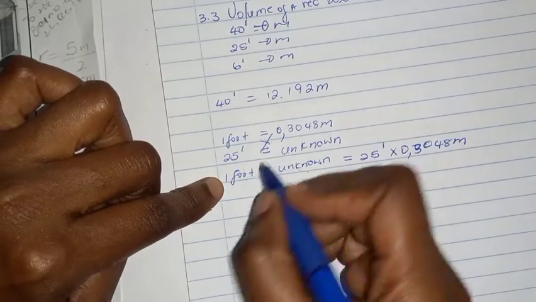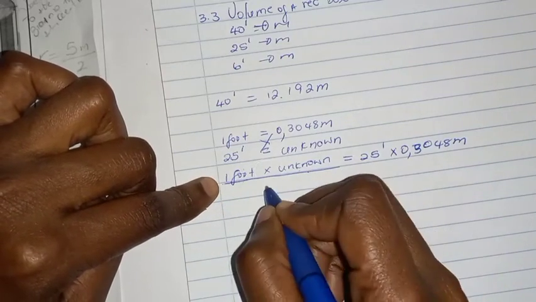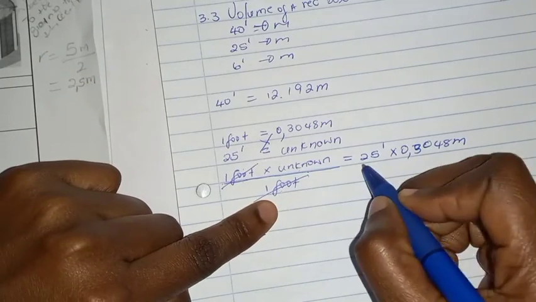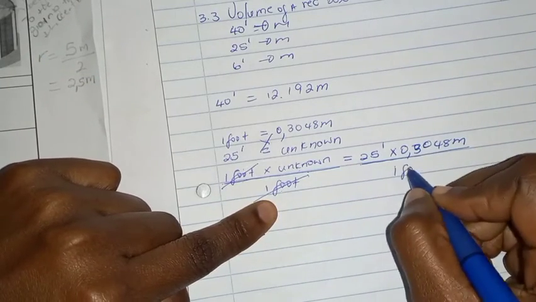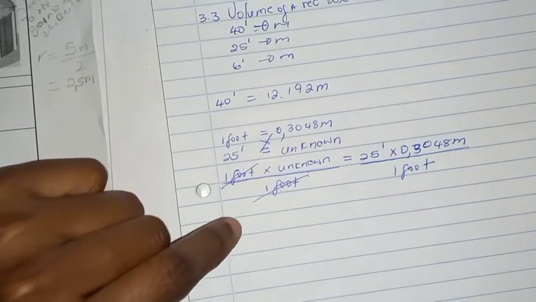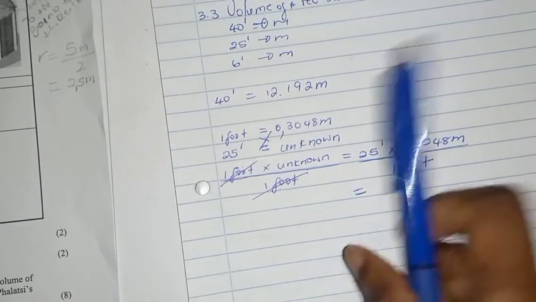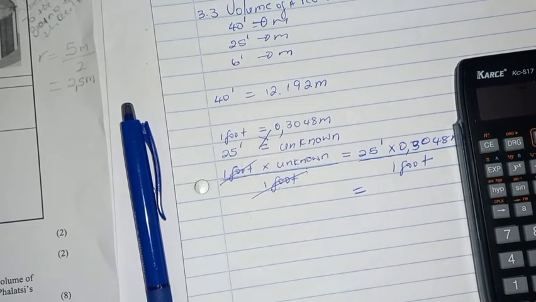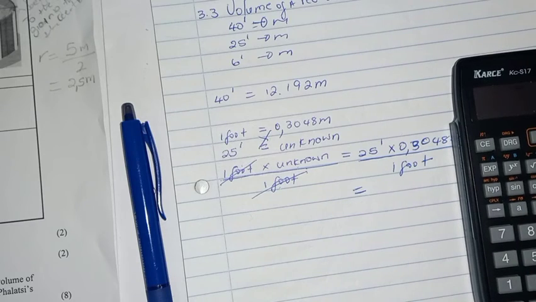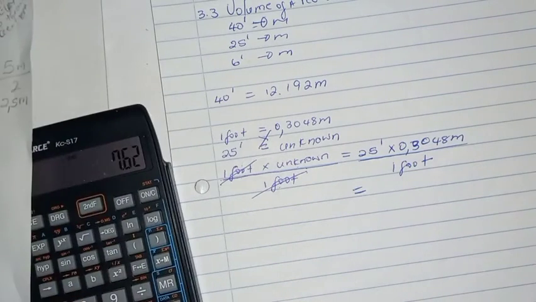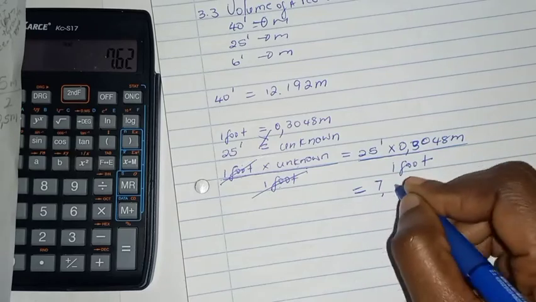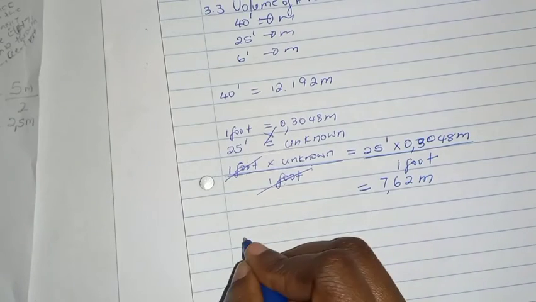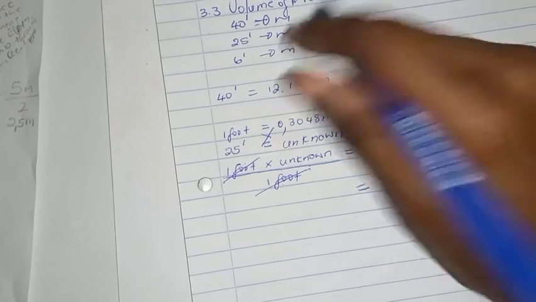What is the opposite of multiply? Divide. Divide by 1 foot, and that cancels that, and what you do on this side, you do on the other side, divide by 1 foot, and voila, it has crossed the bridge and now it's appearing on the other side. The next part is just a calculator. 25 times 0.3048 divided by 1, not making any difference, it's 7.62 meters. Very good.